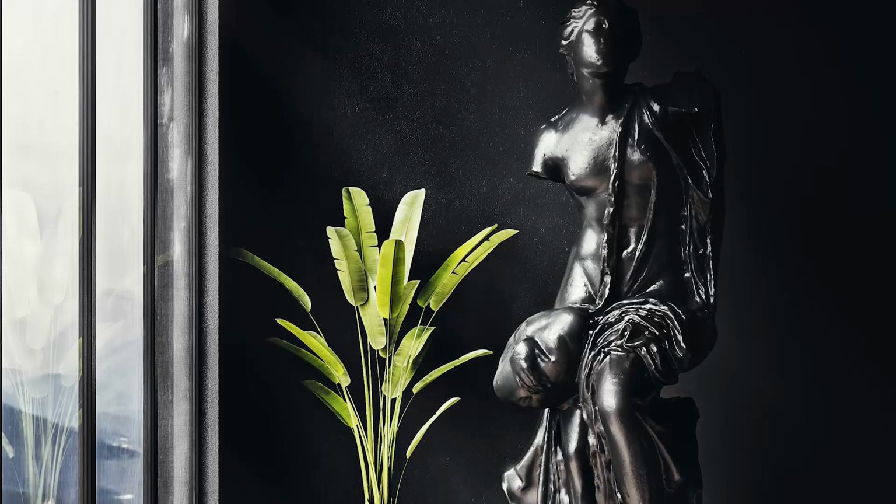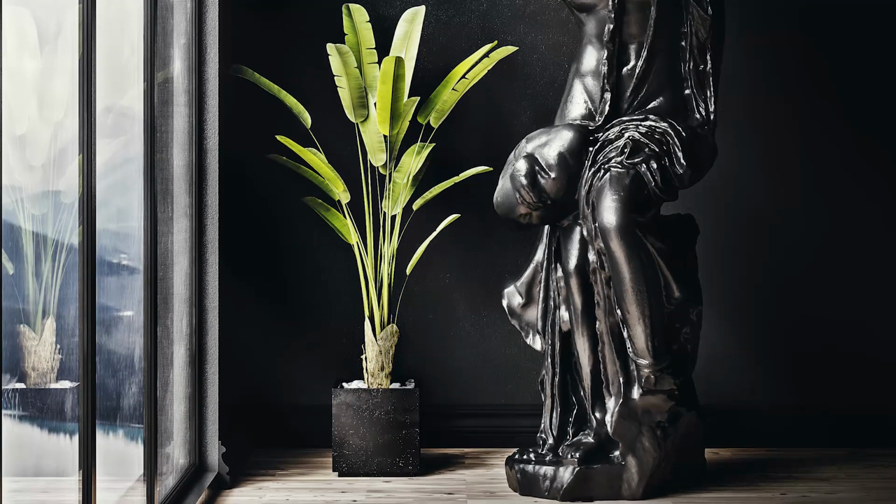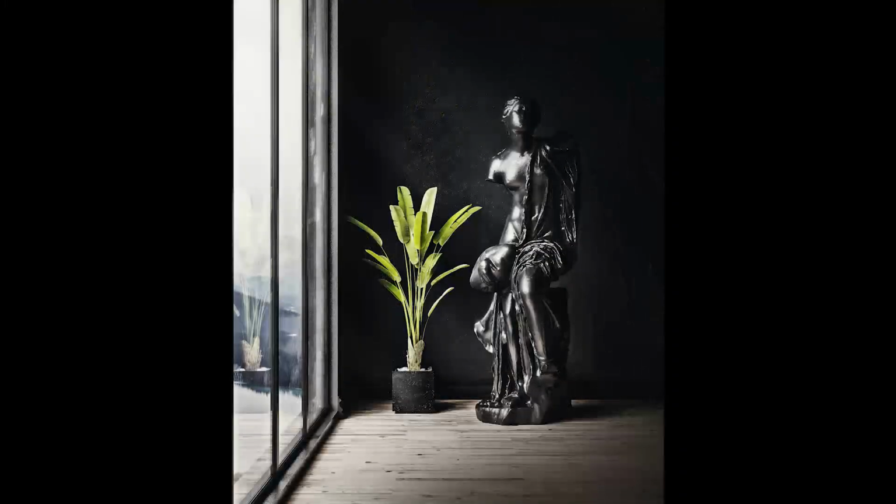Today, I'm gonna show you how I set up my interior scenes in Cinema 4D and Redshift. I show you how to achieve an overcast light mood as seen on this image.